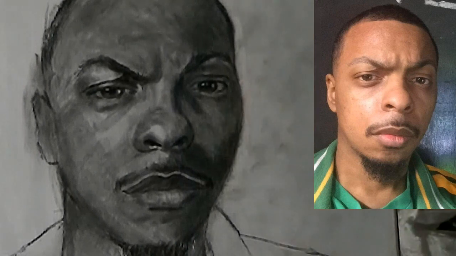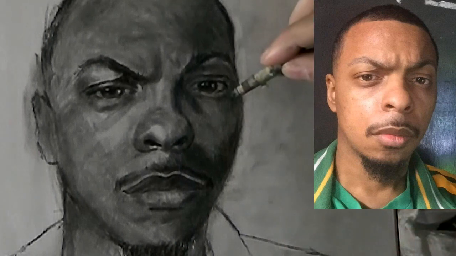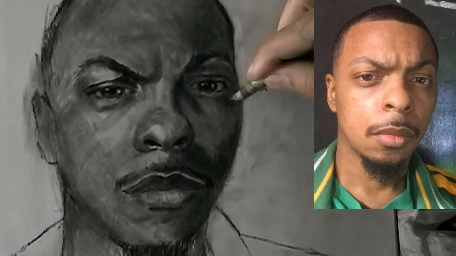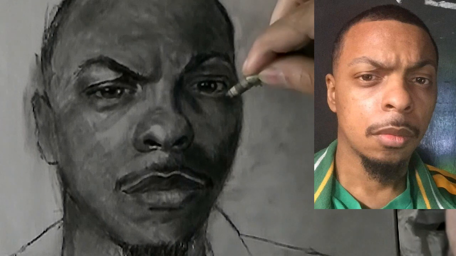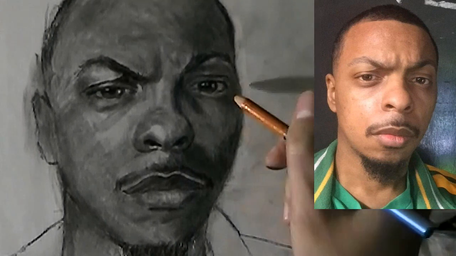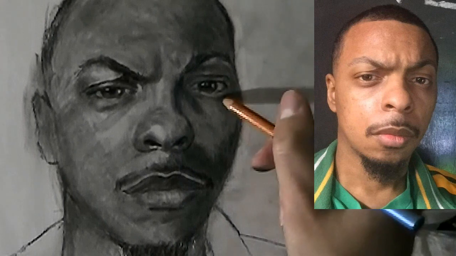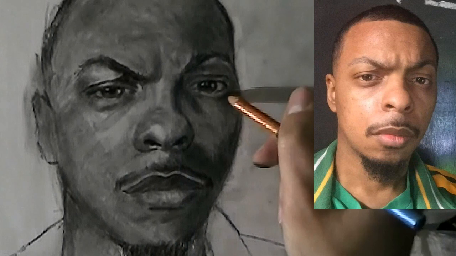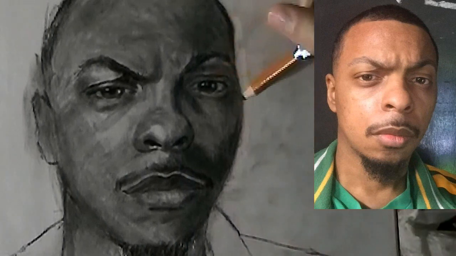See, so that's already looking to me a lot better. Now up by the eye, I see this probably needs to be about the same darkness. So I just want to make sure that this is also pretty dark. Because we know the shadow's over here.